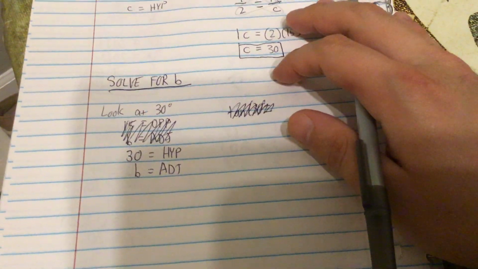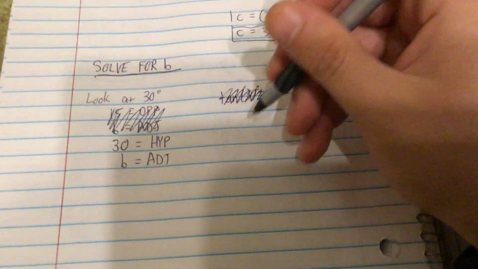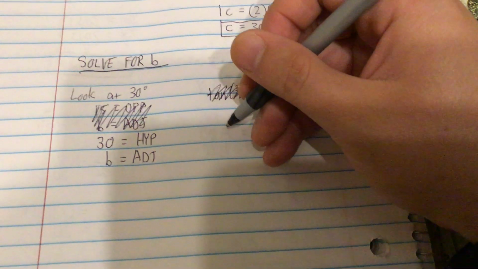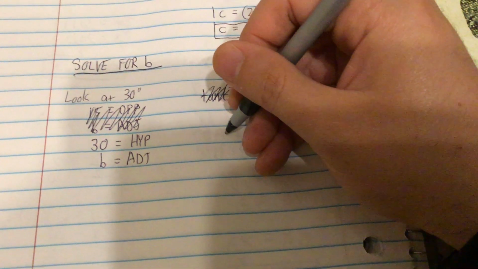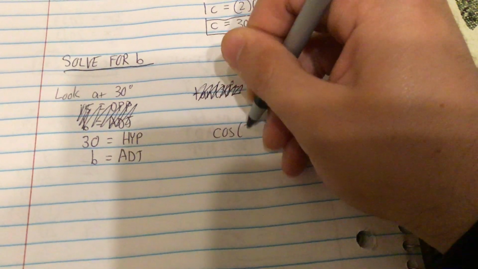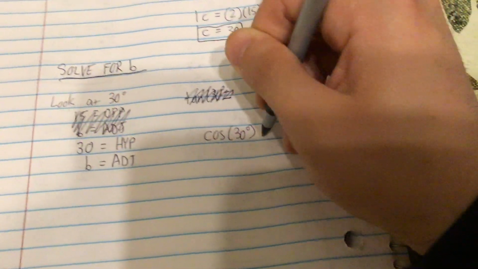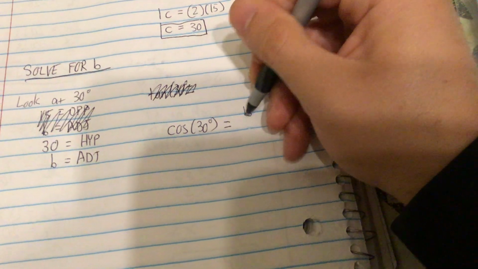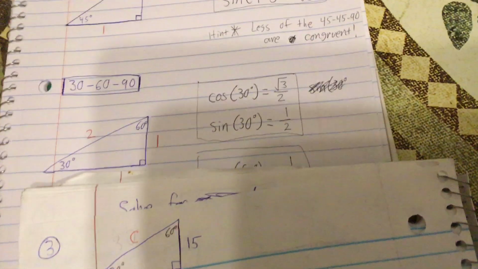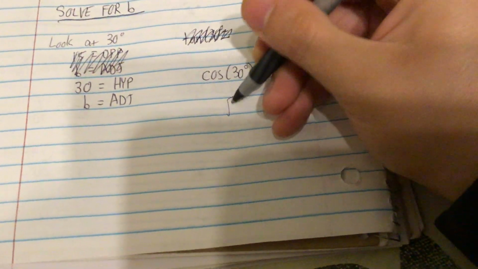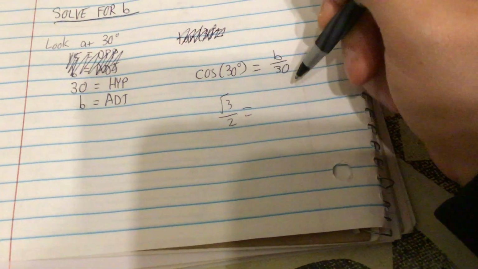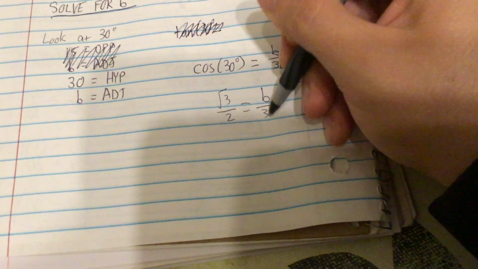Once again, I'm saying you can use tangent. I'm just trying to use the formulas that were given. But you can use tangent. Sorry about that. Anyway, so adjacent over hypotenuse, don't get fooled. The cosine of 30 degrees is proportional to b over 30. So I'm going to look at the cosine of 30 degrees, and that is radical 3 over 2. So radical 3 over 2 is equal to b over 30.